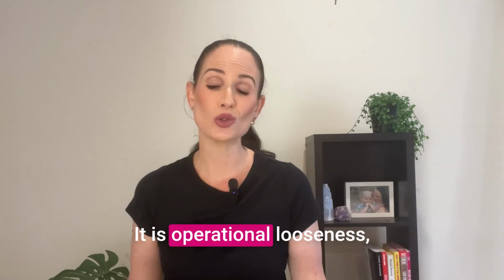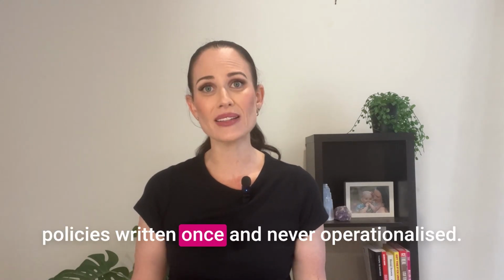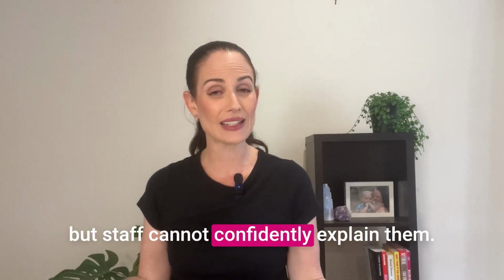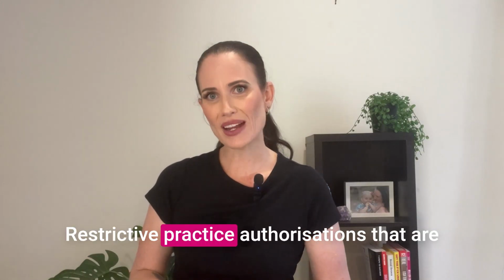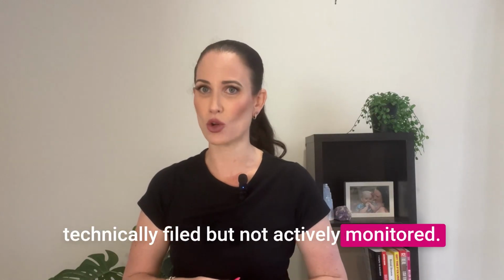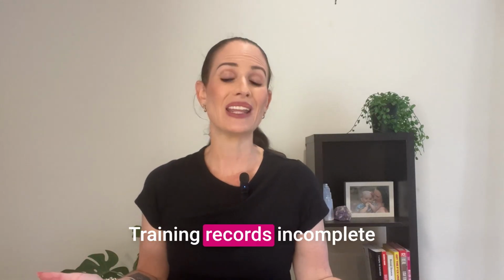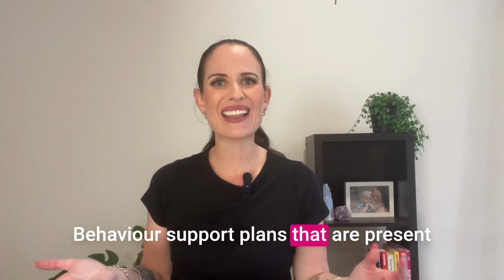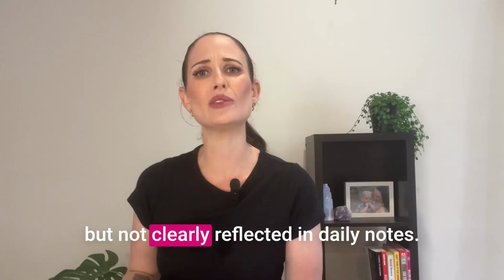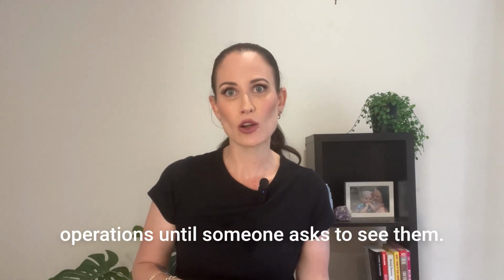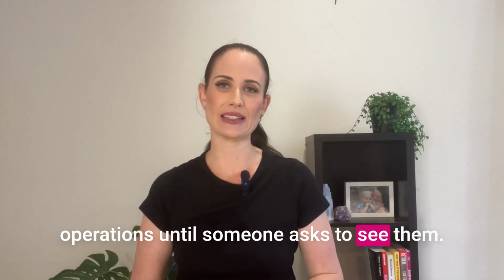Where providers get caught is not in bad intent. It is operational looseness. Policies written once and never operationalized. Incident processes that exist on paper, but staff cannot confidently explain them. Restrictive practice authorizations that are technically filed, but not actively monitored. Training records incomplete or scattered across systems. Behaviour support plans that are present, but not clearly reflected in daily notes. None of these feel urgent in everyday operations until someone asks to see them.